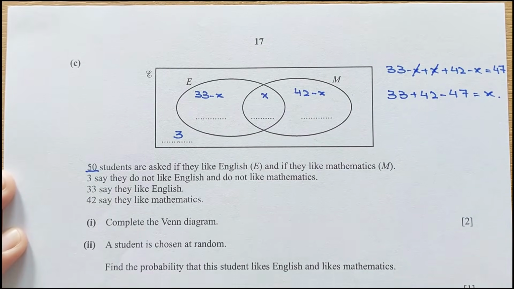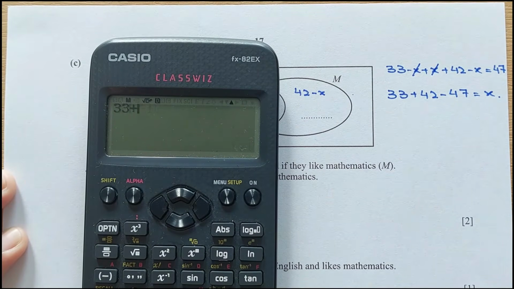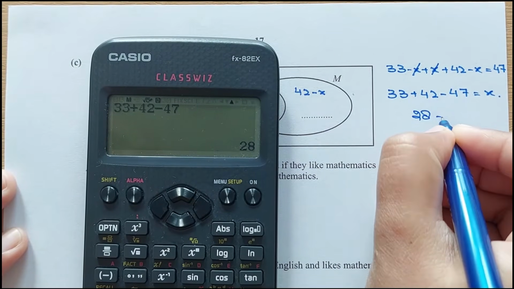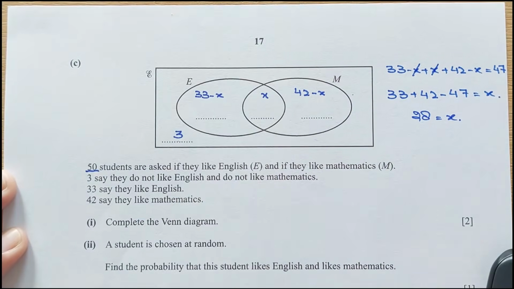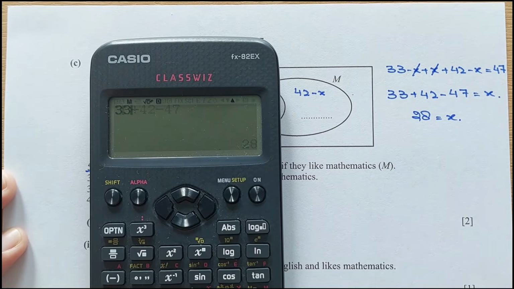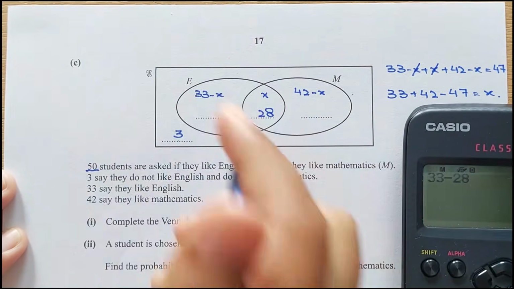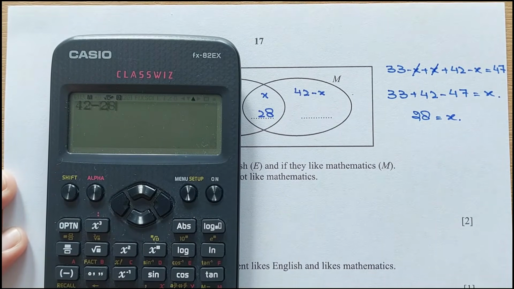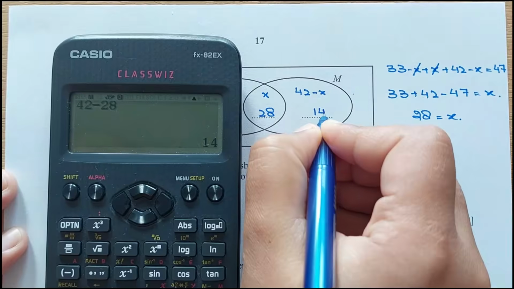Right, let me solve for X first. 33 plus 42 minus 47 is 28. So 28 students like both, right? So 28 is over here. Now 33 minus 28 is 5, and 42 minus 28 is 14.